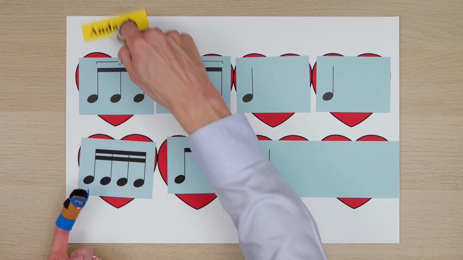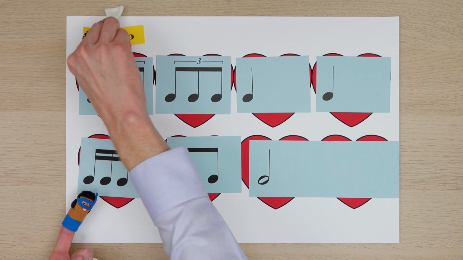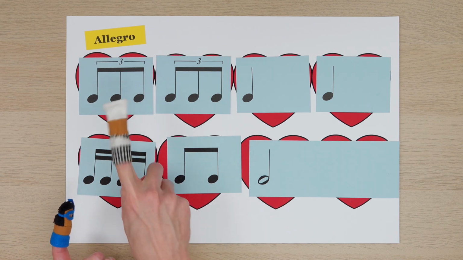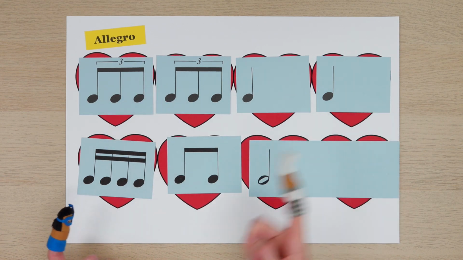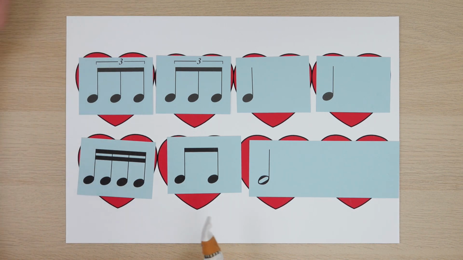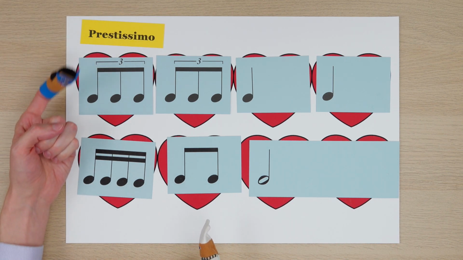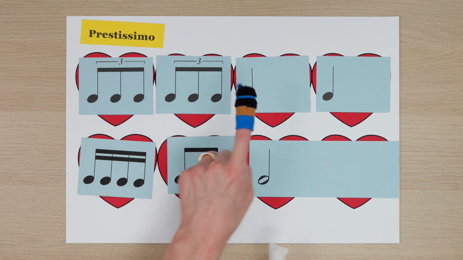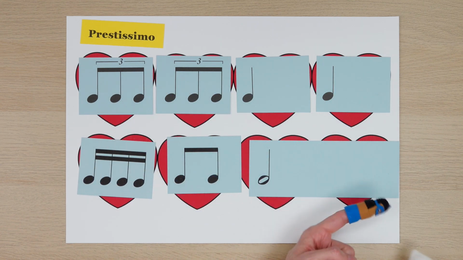I like it, but I want to try allegro. Dinosaur, dinosaur, stomp, stomp. Stegosaurus T-Rex, roar. Oh, yeah? Well, how about we do it prestissimo? Dinosaur, dinosaur, stomp, stomp. Stegosaurus T-Rex, roar.